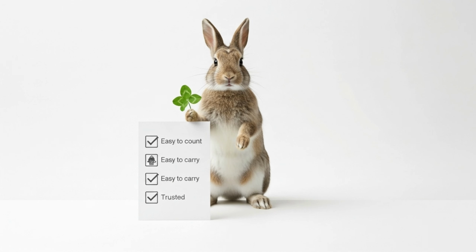The bunny holds up 1 clover and points to a simple checklist. A good trade token is easy to count, easy to carry, and trusted by others. Trust matters because a token only works if people accept it. When a community agrees, the token becomes a common language of value. That agreement is what turns trade into a system.